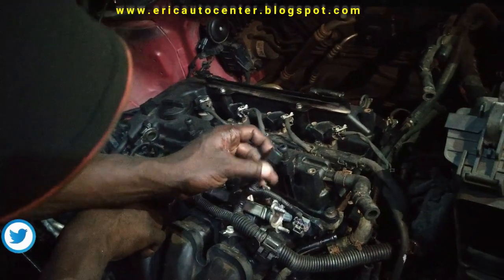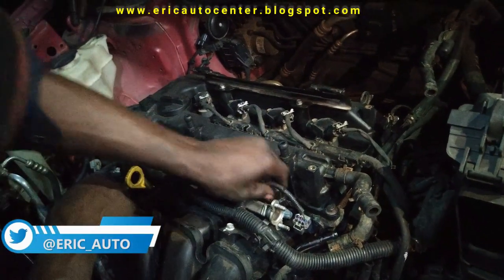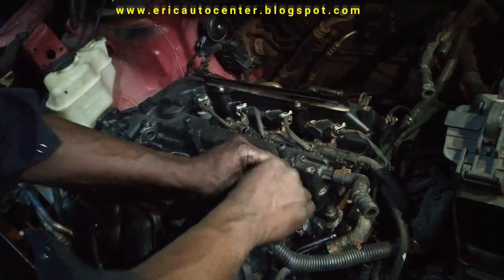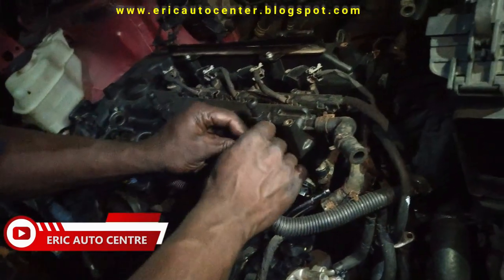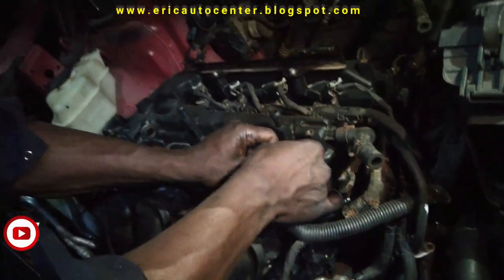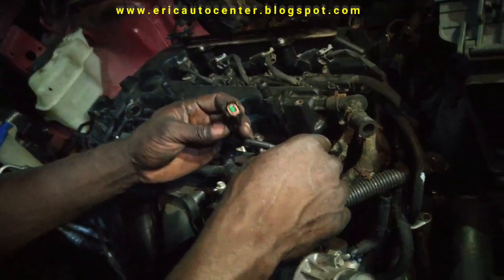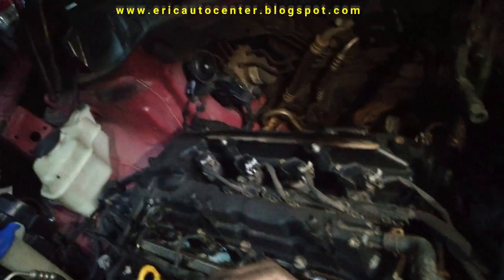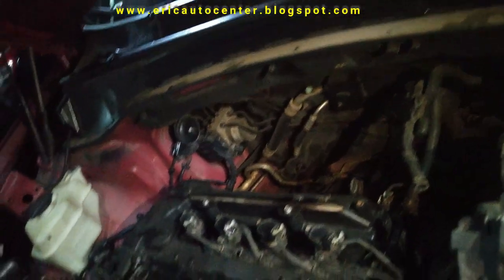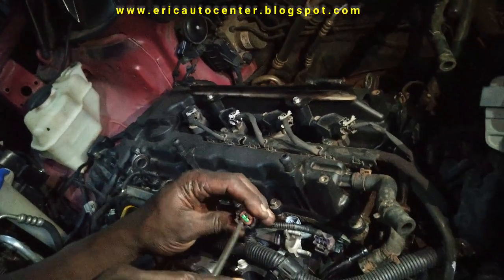This has not locked properly, so I have to knock it out. So let me push this seal a little bit inside.